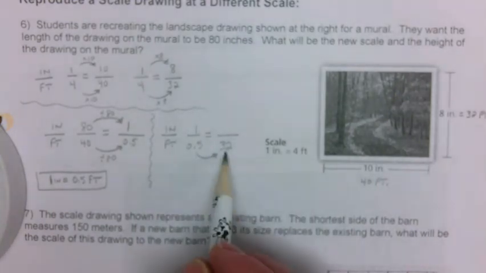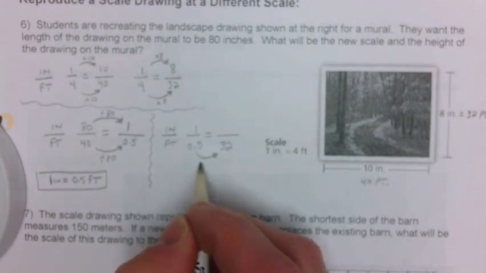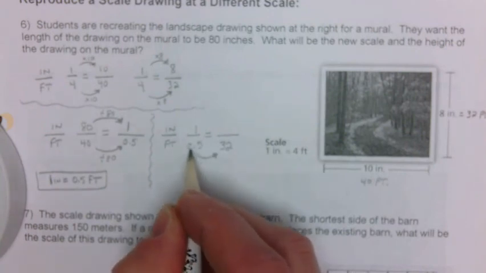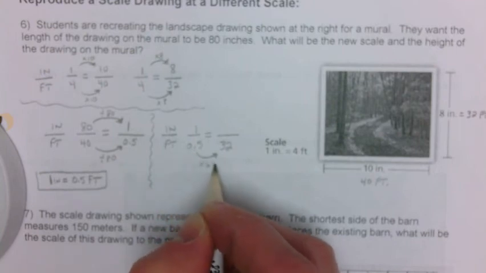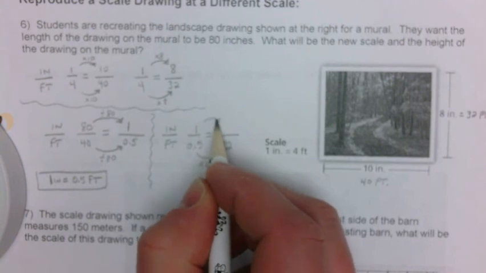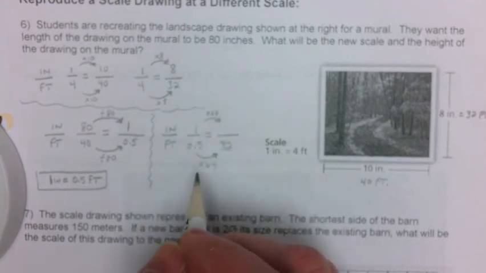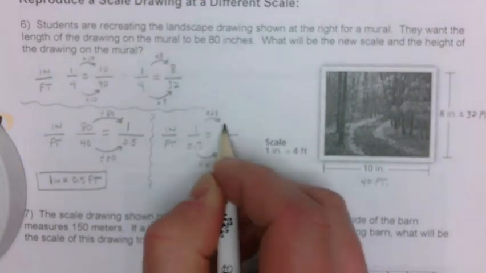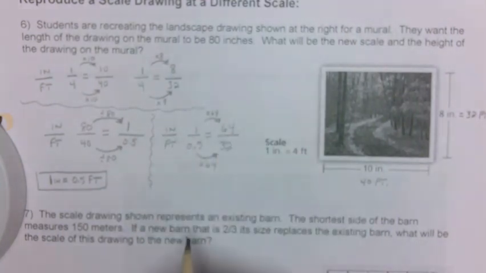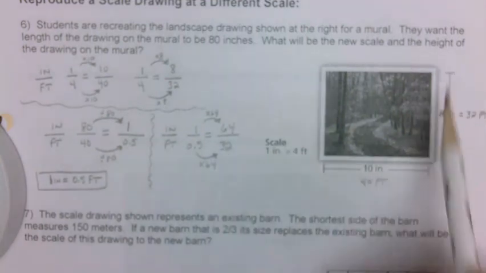Do a quick division: 32 divided by a half will tell you how to scale. You should get an answer of 64. So 5/10 times 64 gets us to 32, meaning that we need to do 1 times 64 to get our new measurement on the mural. 1 times 64 is 64. So this now is going to represent the height of the mural.